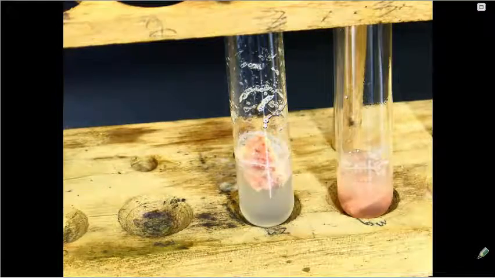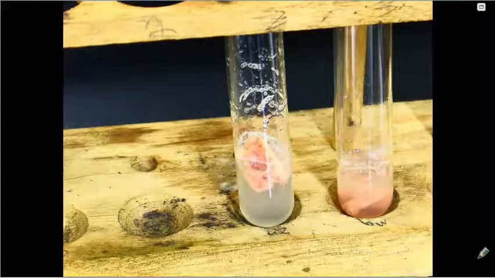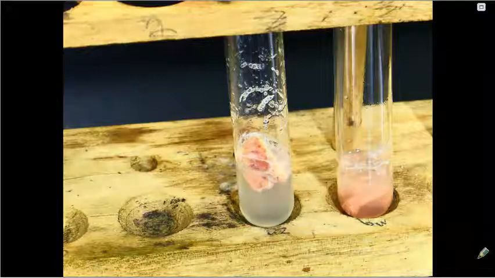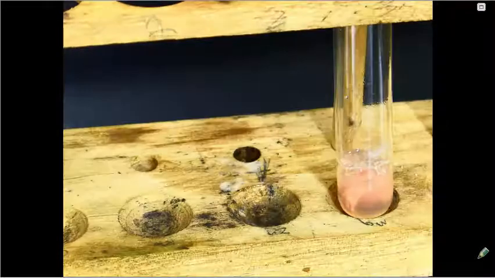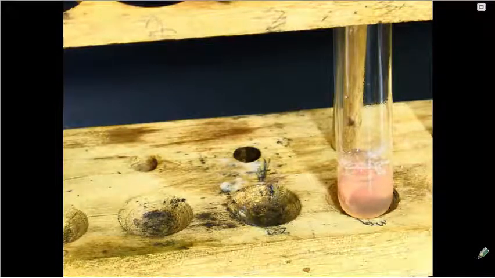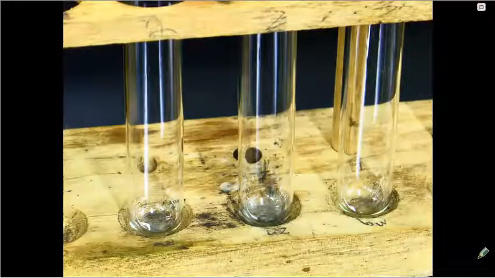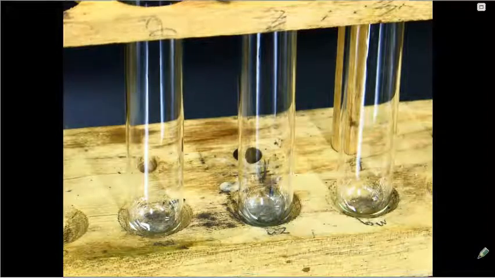All right. For part B of this experiment, we're going to look at what tissues contain the enzyme catalase. So I'll remove these test tubes and set up some new ones. All right, so our potato goes into the test tube on the far left.